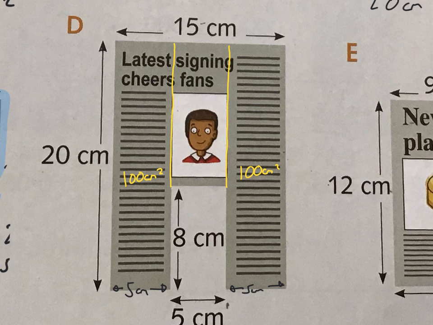Just the middle part to work out then. Now, as we said, we know that this is 5. It tells us that down at the bottom here. What I do need to do now is work out the length. It's 5 wide, but how long is it? The whole shape is 20 centimetres long. This inside part here is 8. So 8 plus this will equal 20. And I just know from my mental maths that 8 plus 12 equals 20.